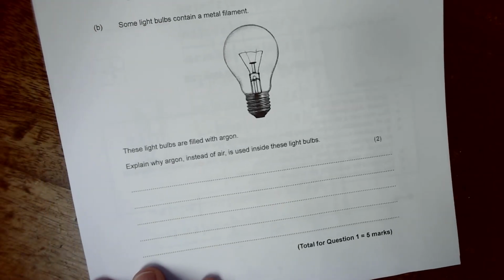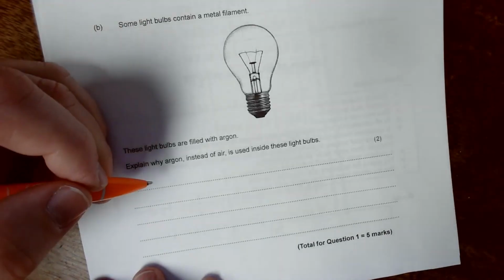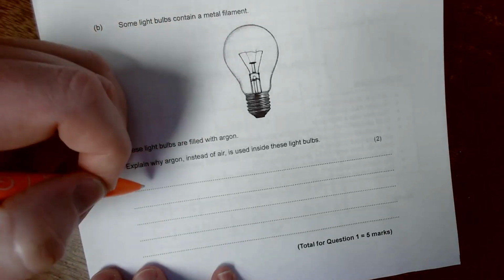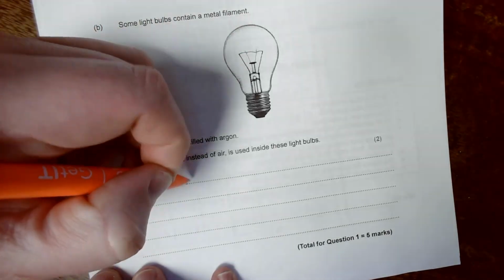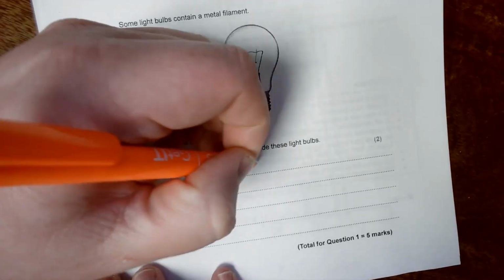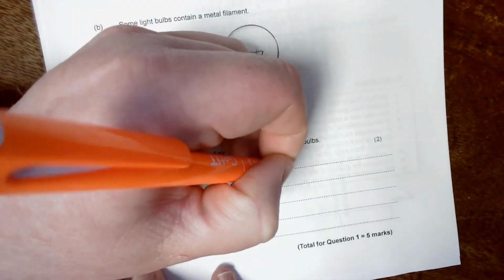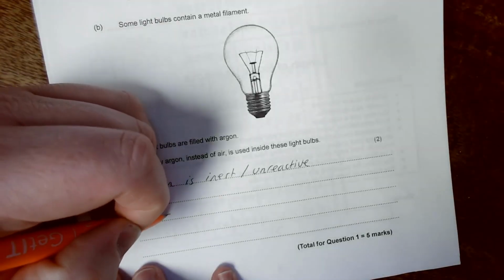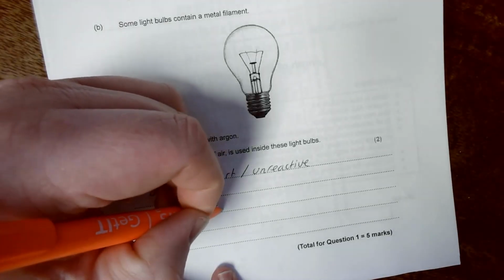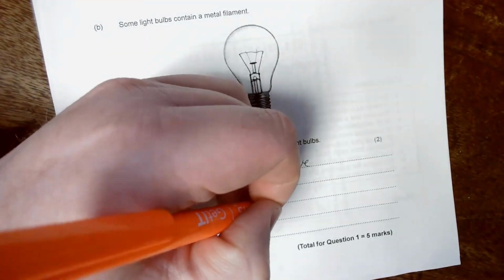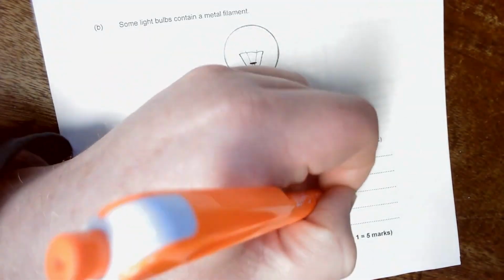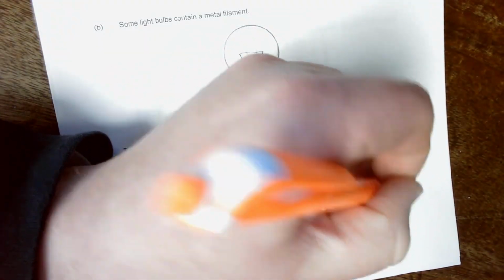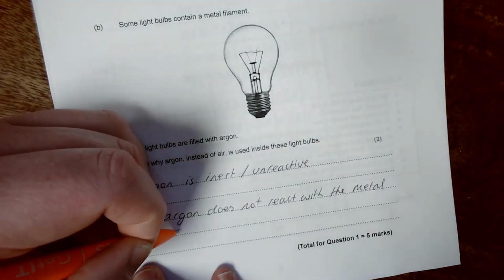Some light bulbs contain a metal filament. These light bulbs are filled with argon. Why is argon instead of air used inside the light bulbs? Well, what do we know about argon? It's an unreactive gas. It's got a full outer shell of electrons, so we would write argon is inert or unreactive. You could add it's got a full outer shell of electrons for extra bonus points. And you would say, therefore, it doesn't react with the hot metal filament inside.